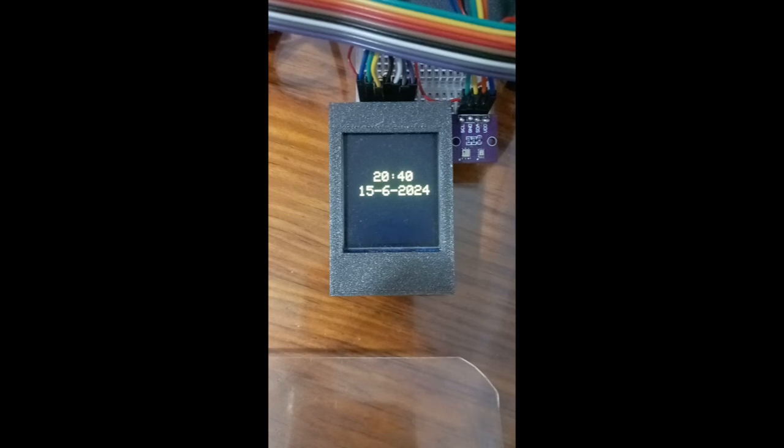And it works pretty well. The temperature, humidity, and pressure are very precise, and I strongly recommend making such setups.